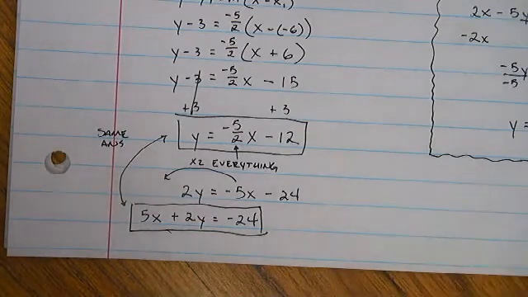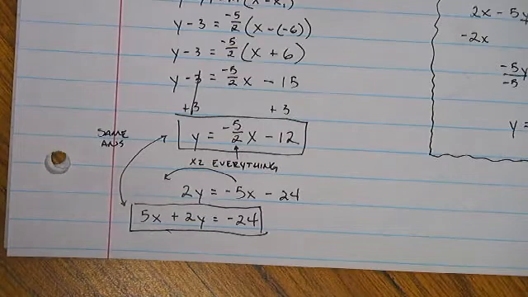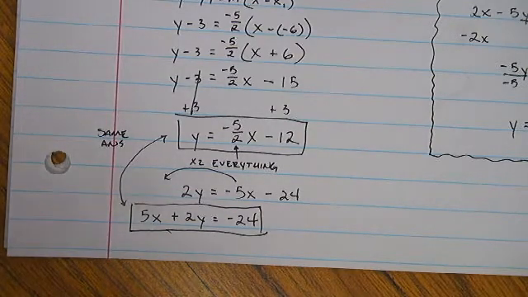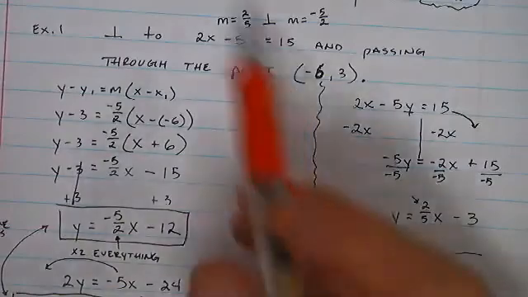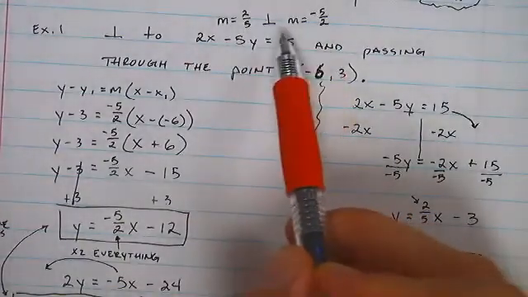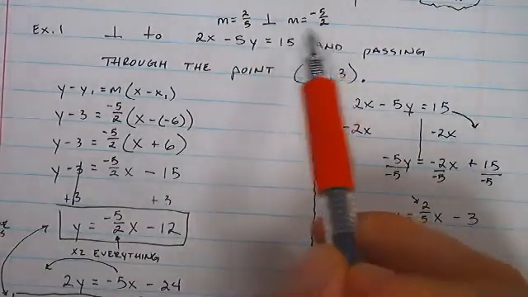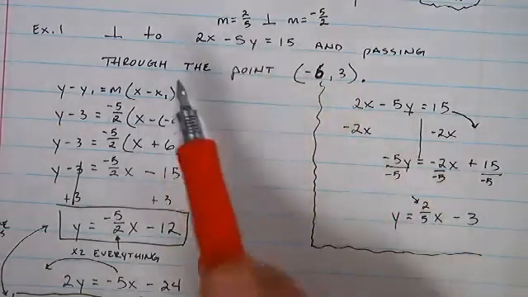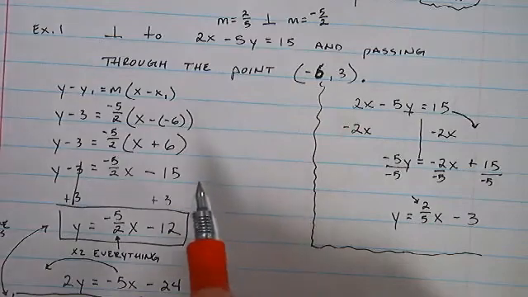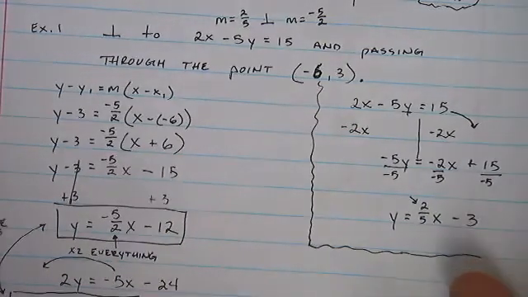So that's an example problem of what might be asked of you in regards to perpendicular versus parallel. Again, if it's parallel, we're going to do all the same stuff except for this step right in here. If parallel, I don't need to switch it. I don't want to flip it. I'm going to use the same exact number given as slope for a parallel relationship.